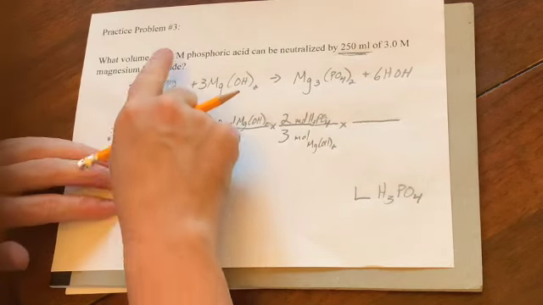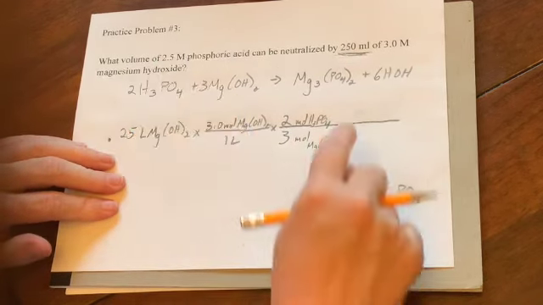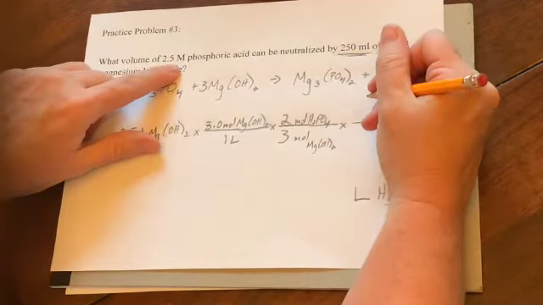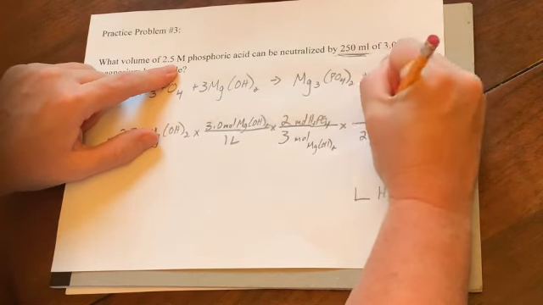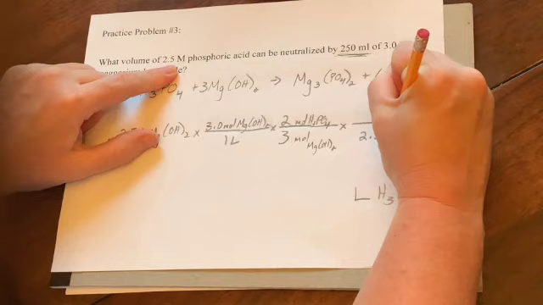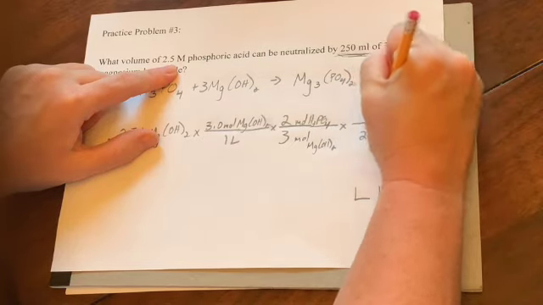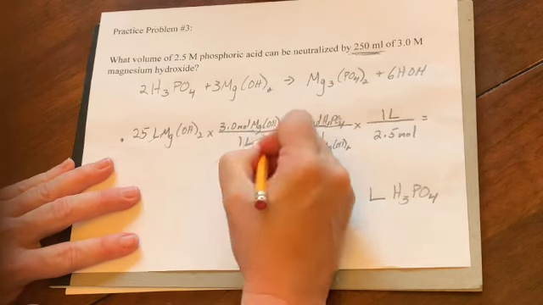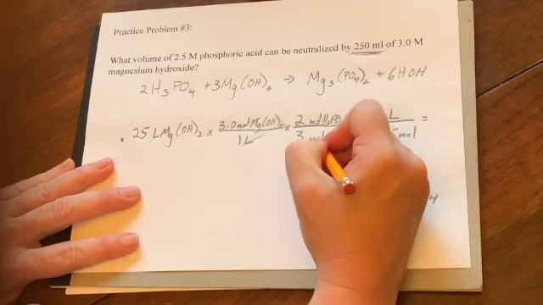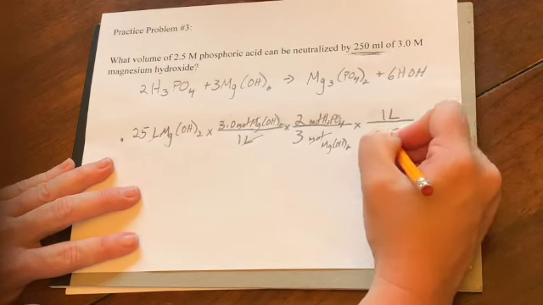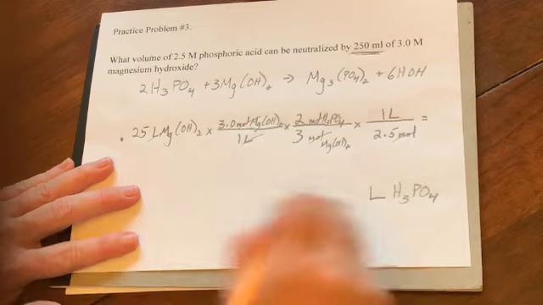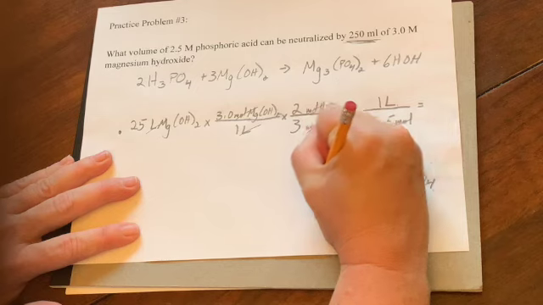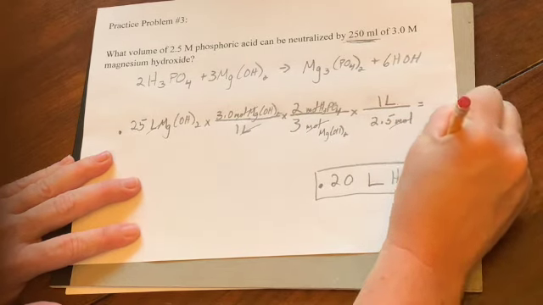Final step is I'm going to use the molarity of phosphoric acid to go from moles to liters. Remember, molarity can be flipped upside down. So 2.5 capital M, I can put the 2.5 moles in the denominator and 1 liter in the numerator. I'm going to check to make sure things divide out. Liters of magnesium hydroxide, liters. Moles, moles. Moles of phosphoric, moles of phosphoric. I'm left with liters. That's what I need. When you end up punching all of this in, you get about 0.20 liters of phosphoric acid.